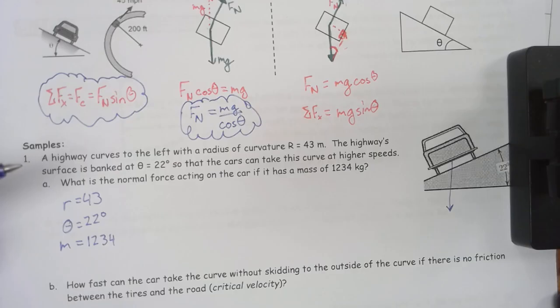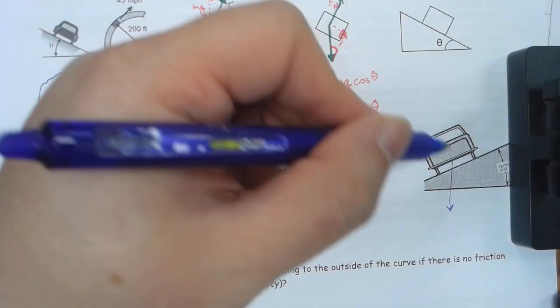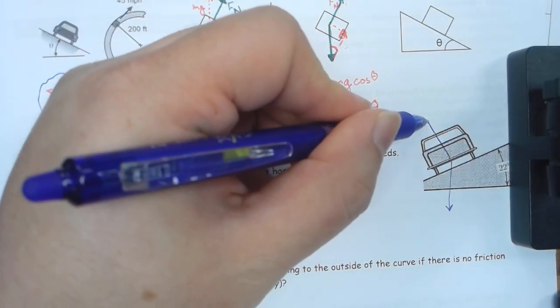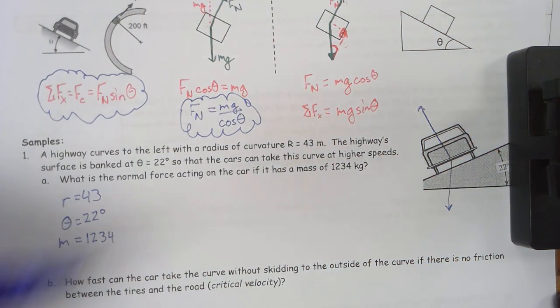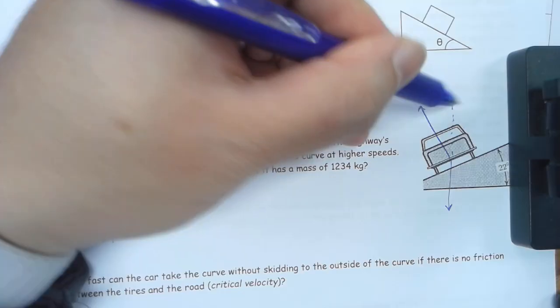Is that normal force going to be longer, shorter, or the same length as gravity? Longer than gravity. The height of it is going to be the same, so it needs to be longer.